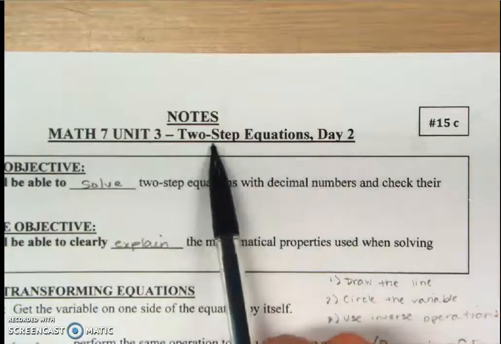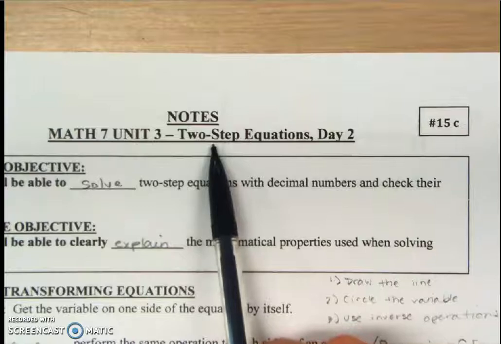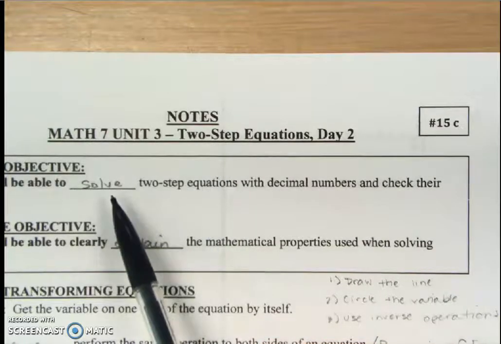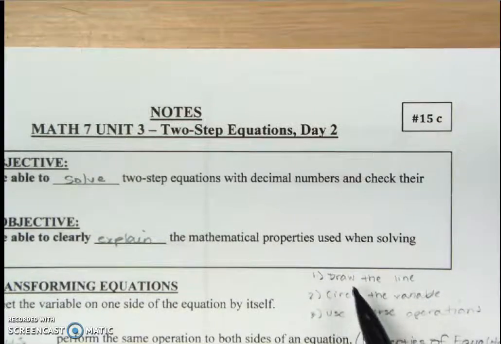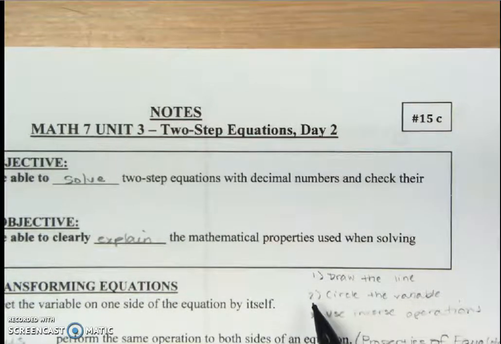Today we're still going to be doing two-step equations, but really the only difference is we'll have some decimals today. Students will be able to solve two-step equations, and students will be able to explain the properties. But remember, we do have these three steps. Step number one, draw the line of equality so you can see the two sides. Step two, circle the variable so you can see where it is. And then step three, use inverse operations.